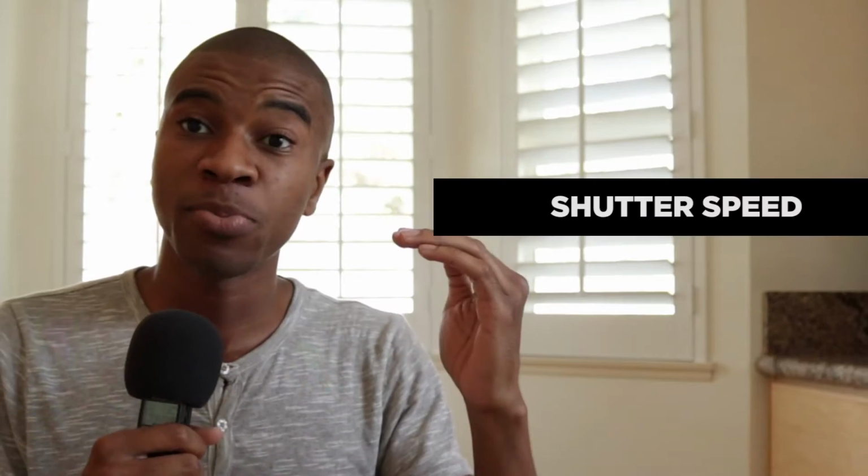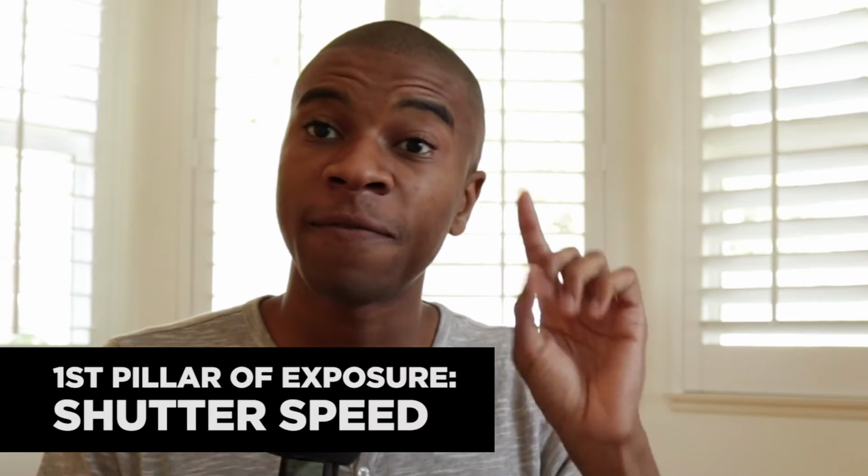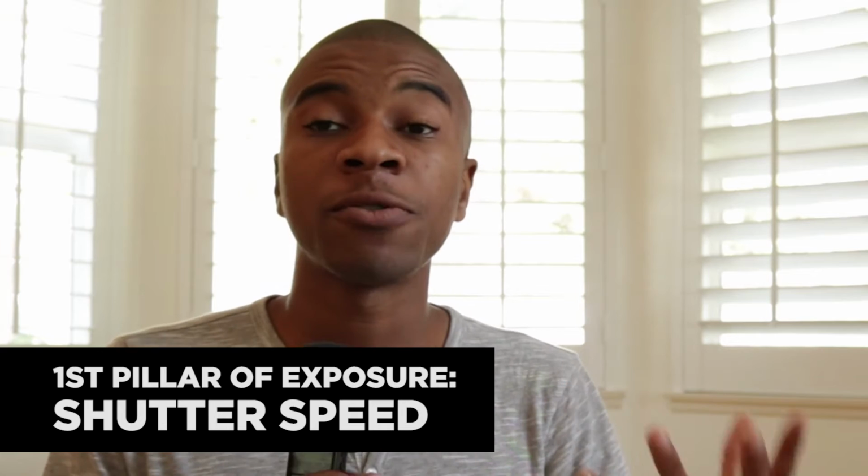Hey, what's up guys? We're talking about shutter speeds. If you remember, there are three pillars of exposure: shutter speed, aperture, and ISO. These three pillars of exposure determine the brightness and the darkness of your footage. You want to try to get perfect exposure because you don't want your footage to be too bright or too dark. Shutter speed, the first pillar of exposure, is referring to the amount of time that your camera's sensor is going to be exposed to light.